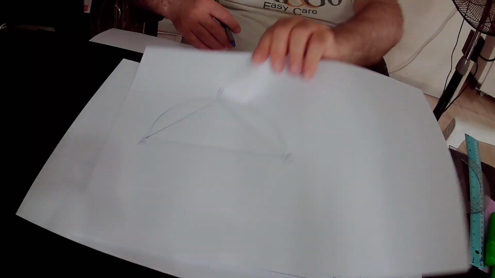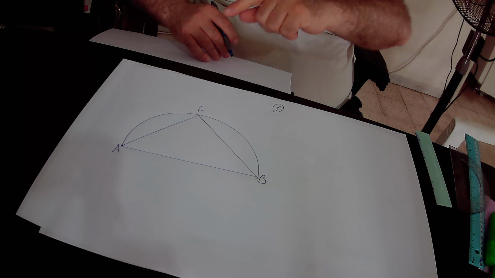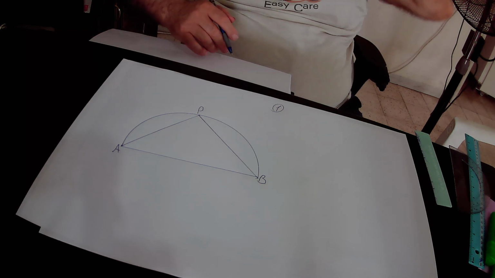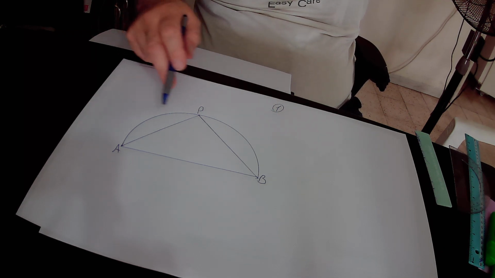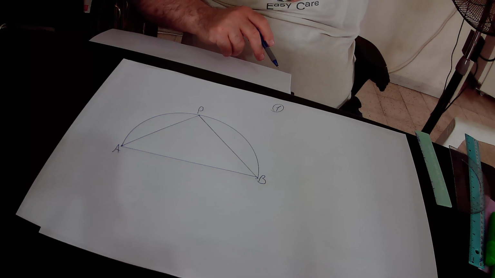So actually, this is the white semicircle that I go to the original drawing. AB is the diameter of this white semicircle, so I write it down.